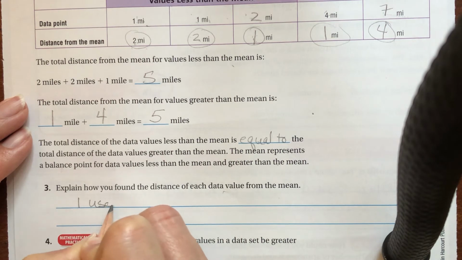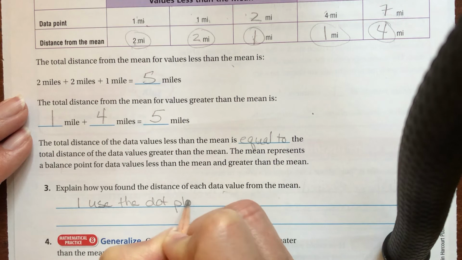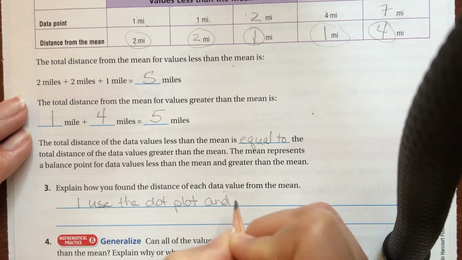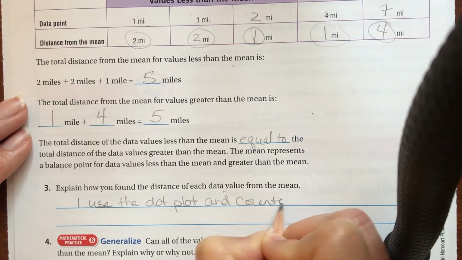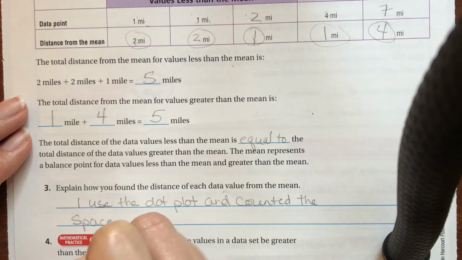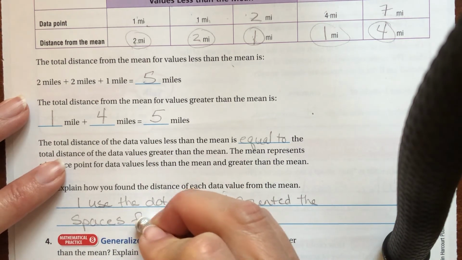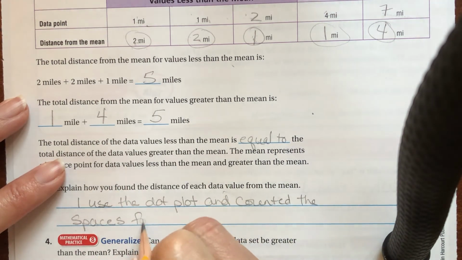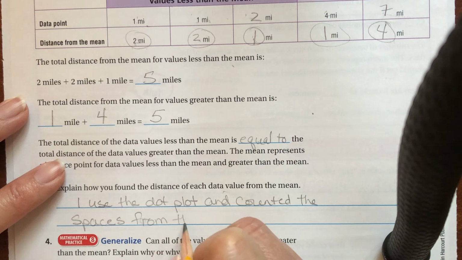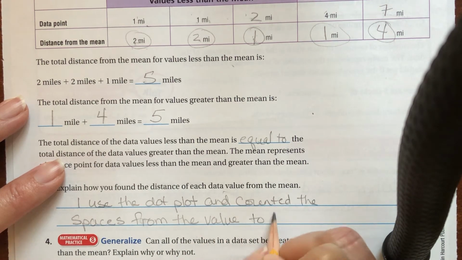I used the dot plot and counted the spaces from the value to the mean.